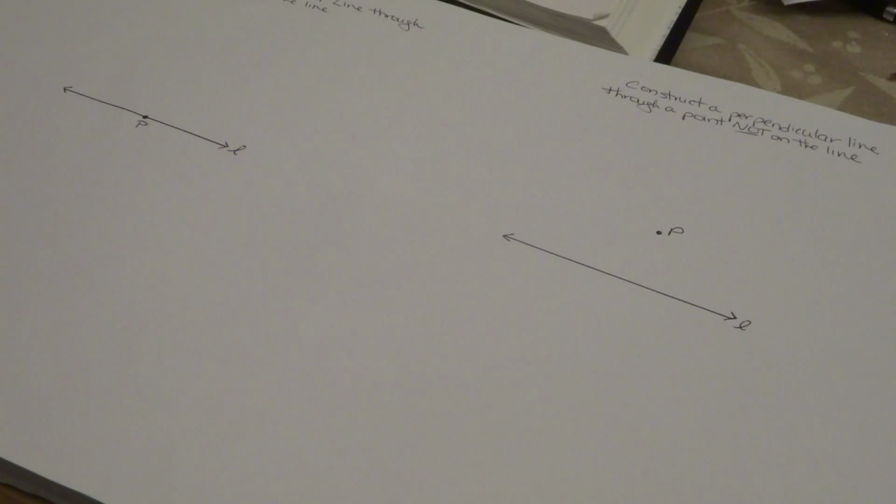This video is designed to go with section 14.3 from the Math for Elementary Teachers book by Musser. So in this video, we're going to talk about constructing a perpendicular line through a point given on the line and constructing a perpendicular line through a point that is not on the line.